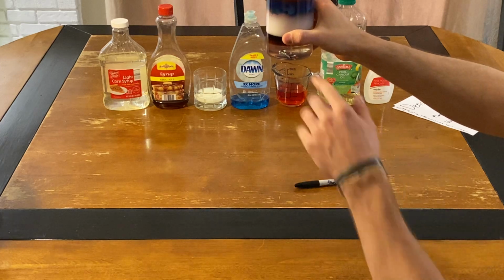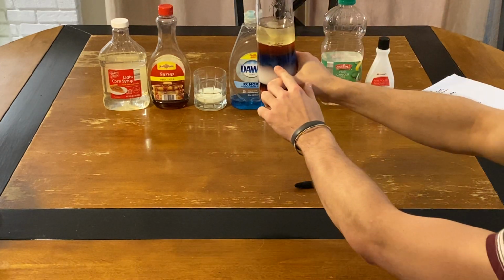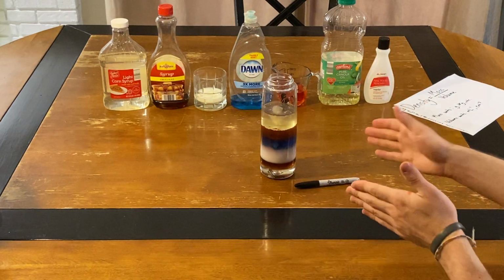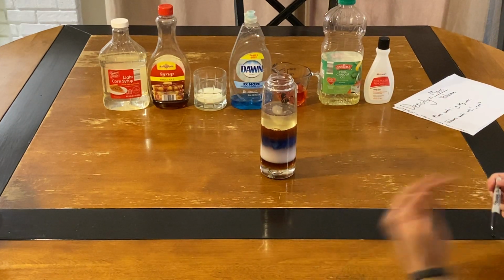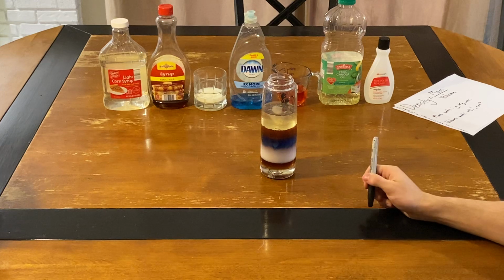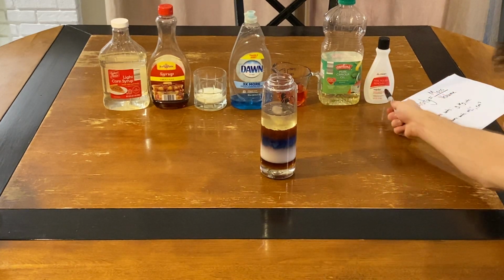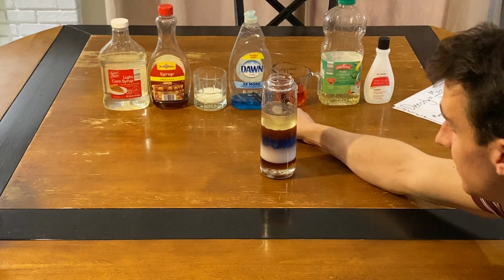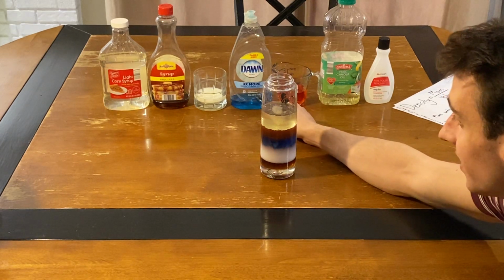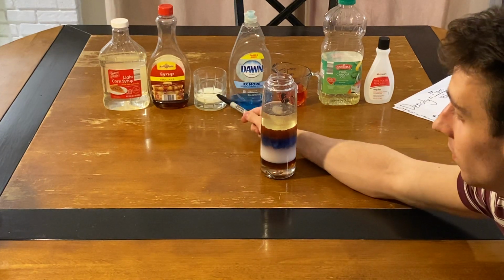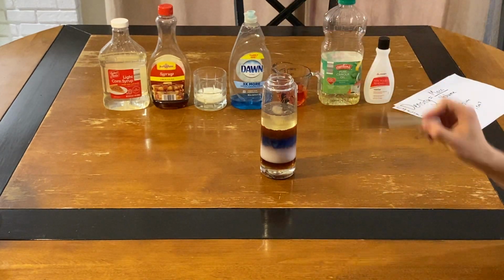You can see a little bit more, but right in this area, the cherry tomato's there. I will take a picture with these in there too, so I'll try to get a good view so you can see it. We can conclude that the cherry tomato is more dense than these liquids for sure. It could be as dense or a little more dense than the Dawn dish soap, but it's still less dense than the milk, the maple syrup, and the light corn syrup.